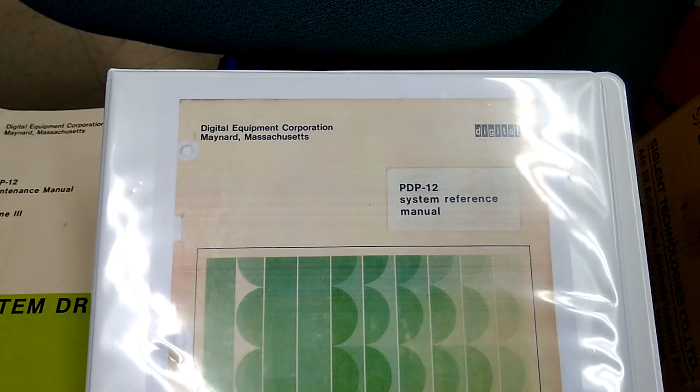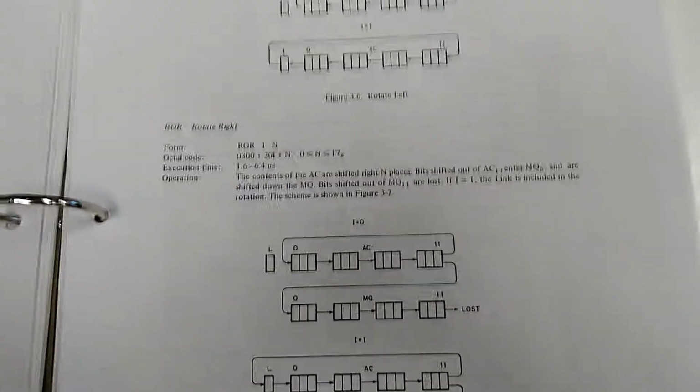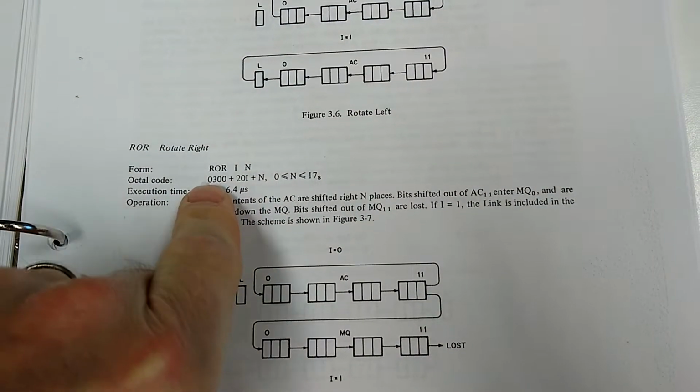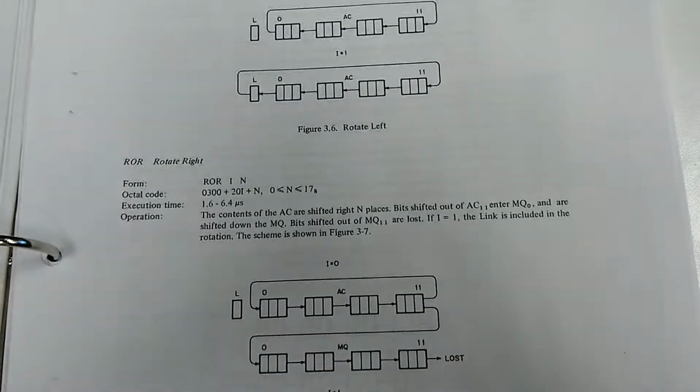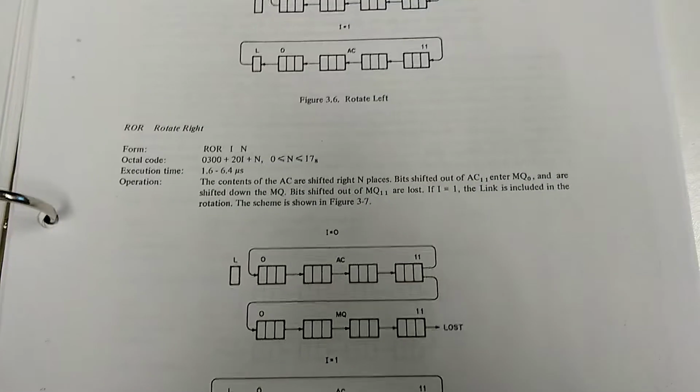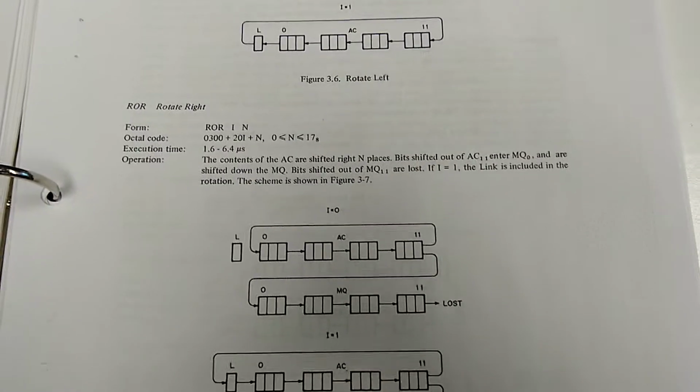If we look at the manual here, this is from the PDP-12 system reference manual that we've reprinted from BitSavers. Thanks, BitSavers. You'll see that the instruction is 3000 plus the number of places you want to shift.